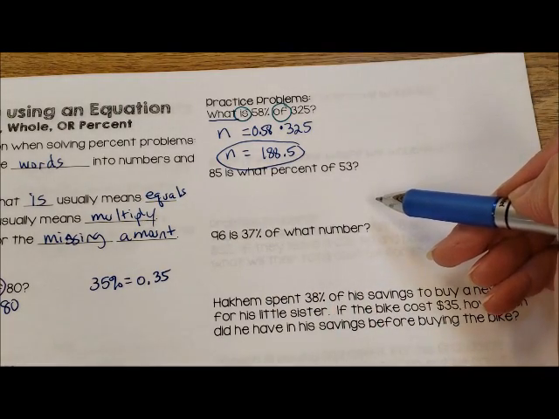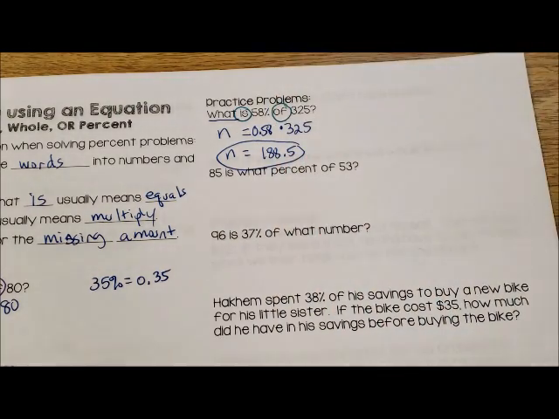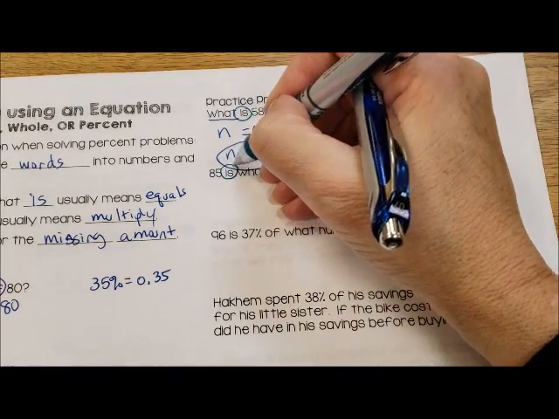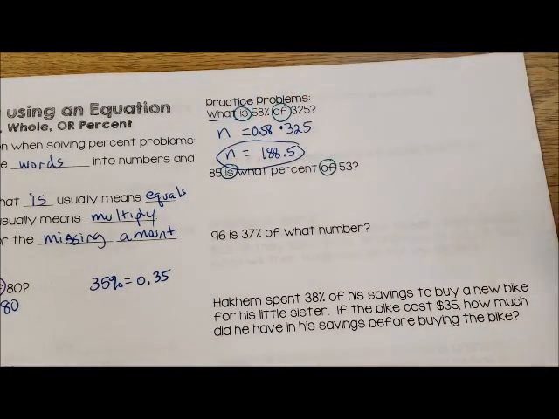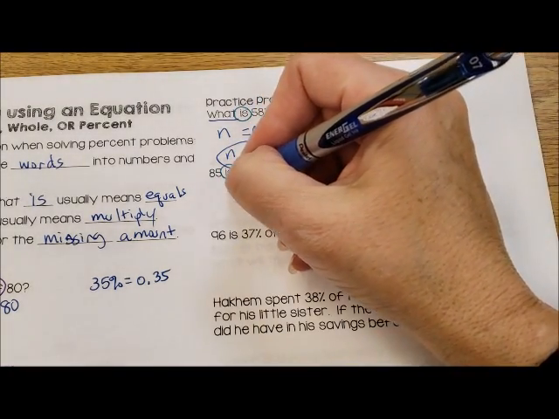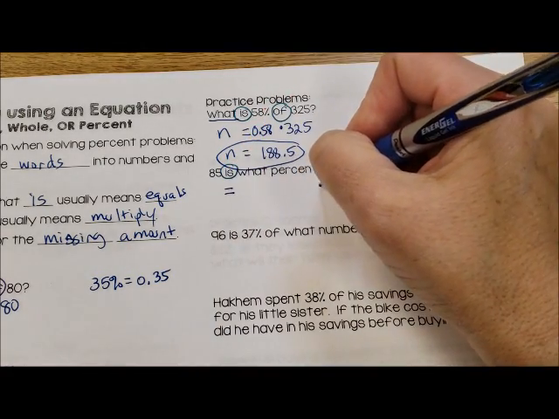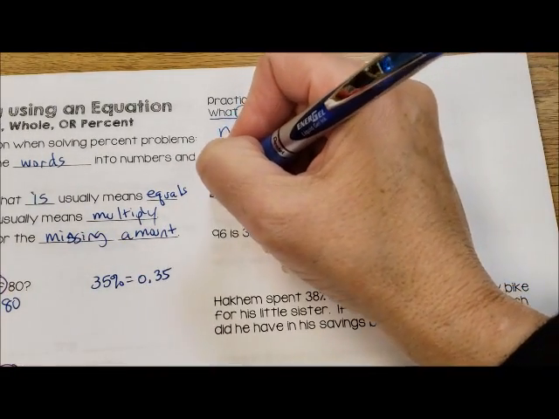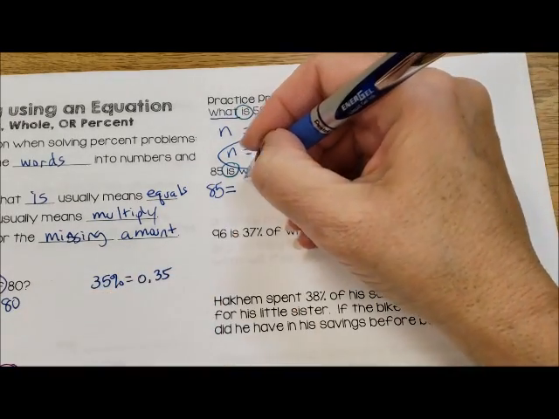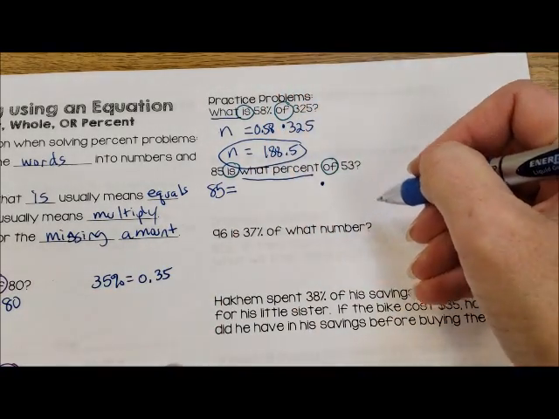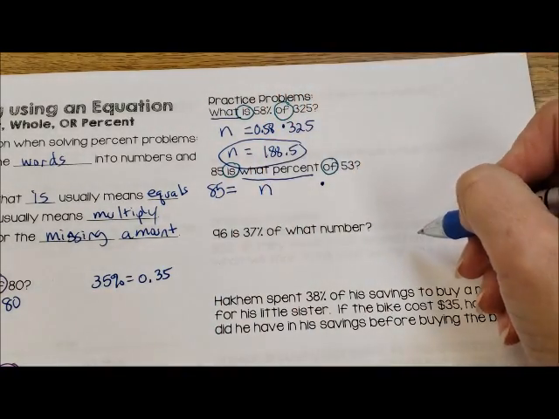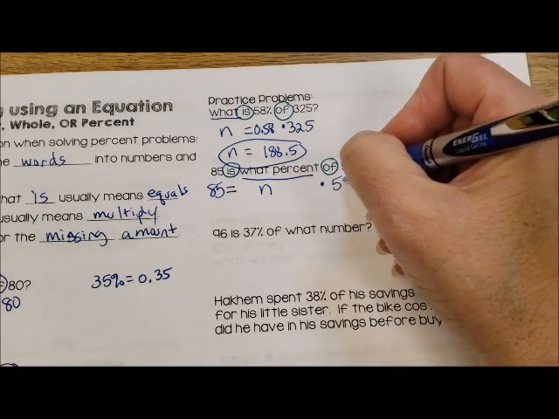85 is what percent of 53? So again, I'm going to zoom in on those 2 words and translate those first. 85 is what percent? That "what" gives me the clue that that's my thing I don't know, of 53.